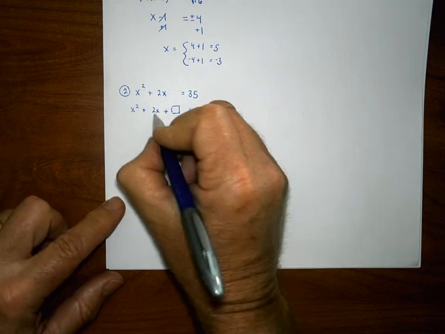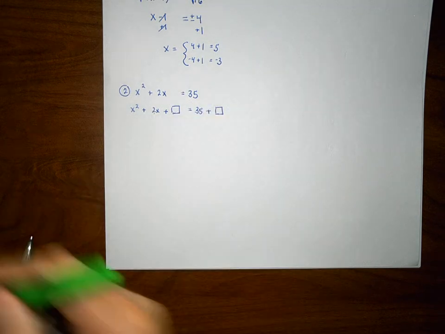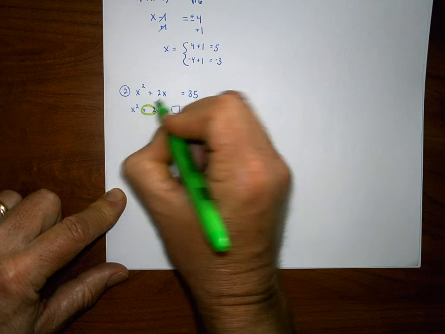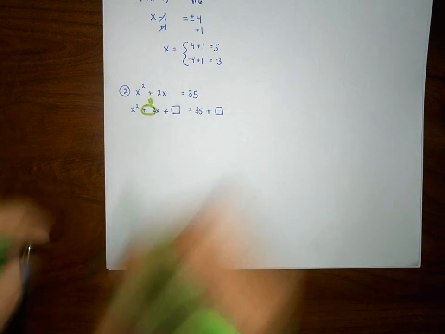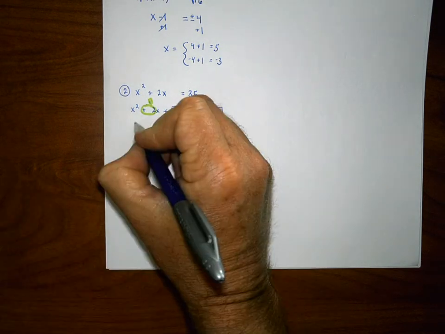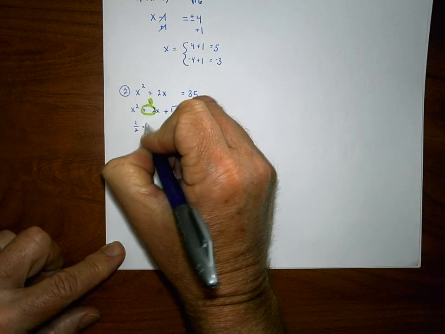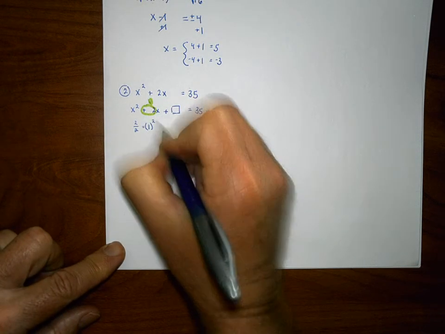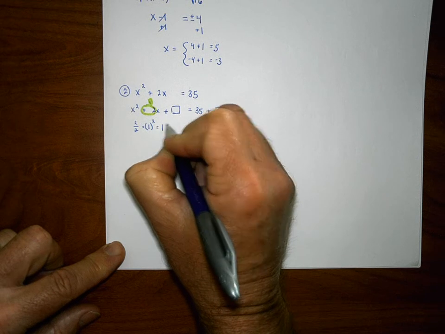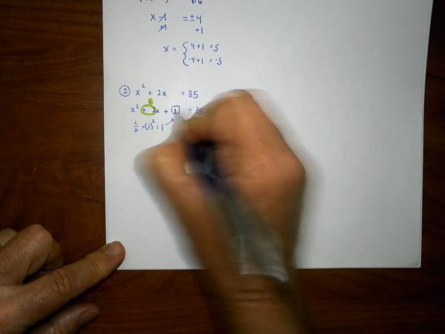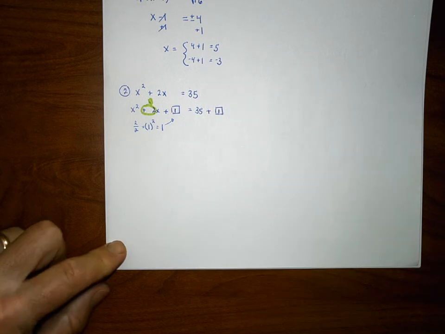Once again, you take the b value, which is positive 2 here, and we do that method called complete the square. We take 2, divide it by 2, that gives me 1. We raise that to the second power. 1 to the second power is 1, and that goes right into my new c value. So I'm going to add 1 to both sides of the equation.